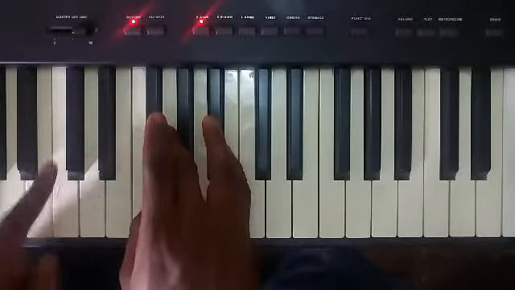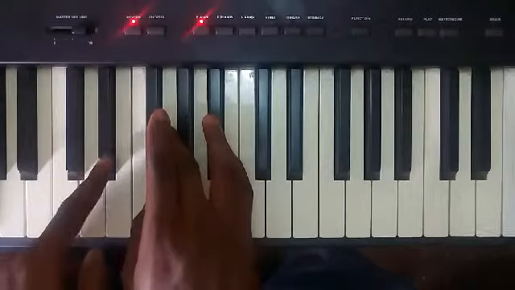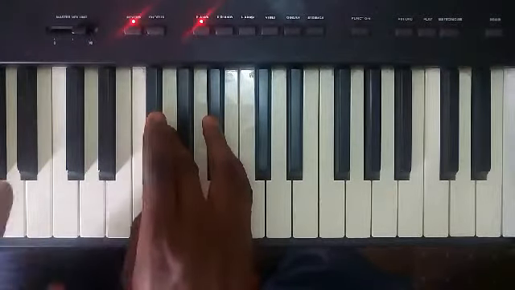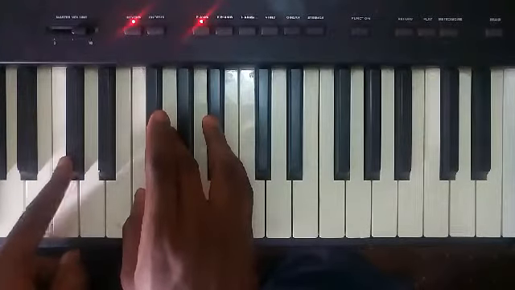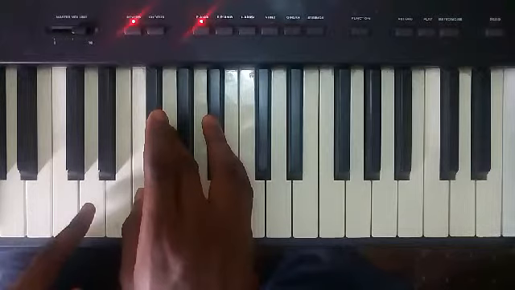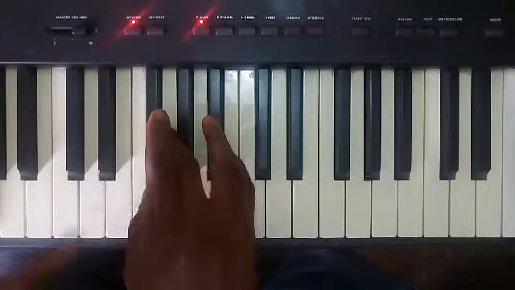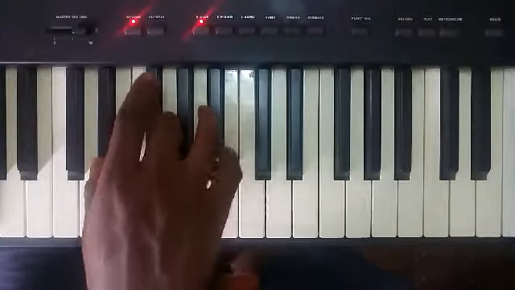This is C, C sharp, D, D sharp, E. Right? You can also say this is C, D flat. That's from this D you reduce it so it becomes flat. This is D, this is E flat, and this is E. So we are playing on the E flat now.